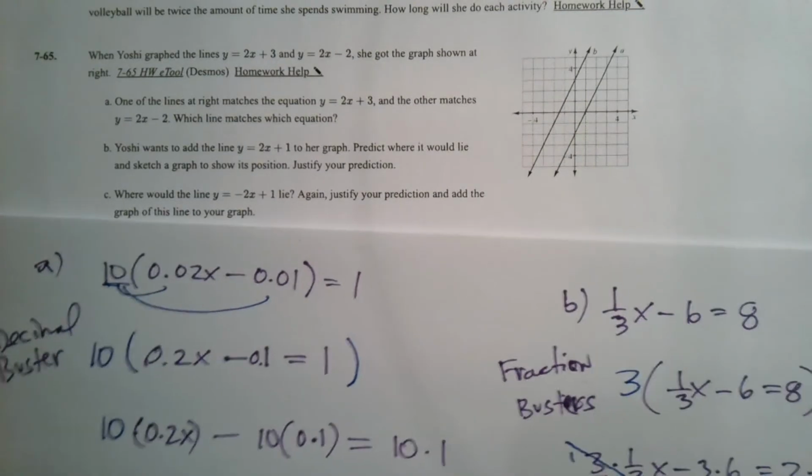All right, let's keep going. So I'm looking at, where am I at? Here we go. Let's look at C.